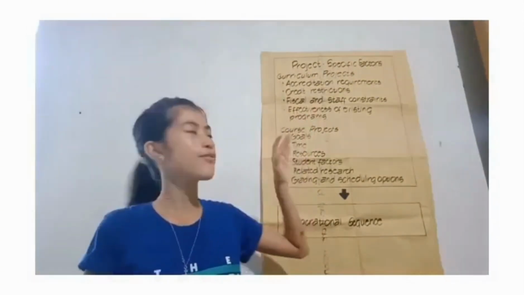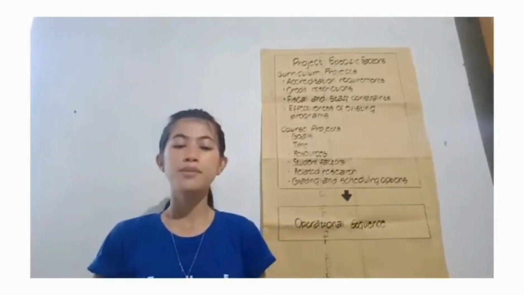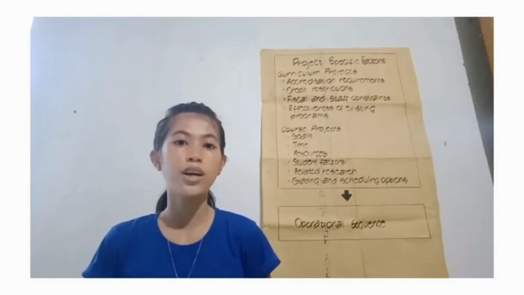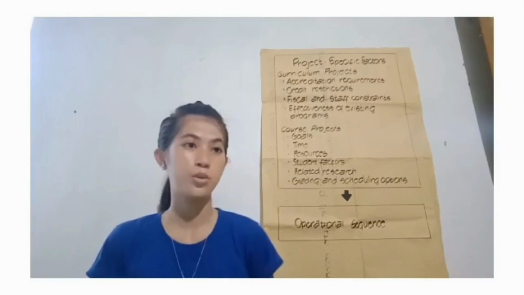In this factor, curriculum planners need to make judicious use of available resources, which may involve seeking cost-effective teaching methods, optimizing staff allocation, or exploring partnerships with other institutions to share resources.